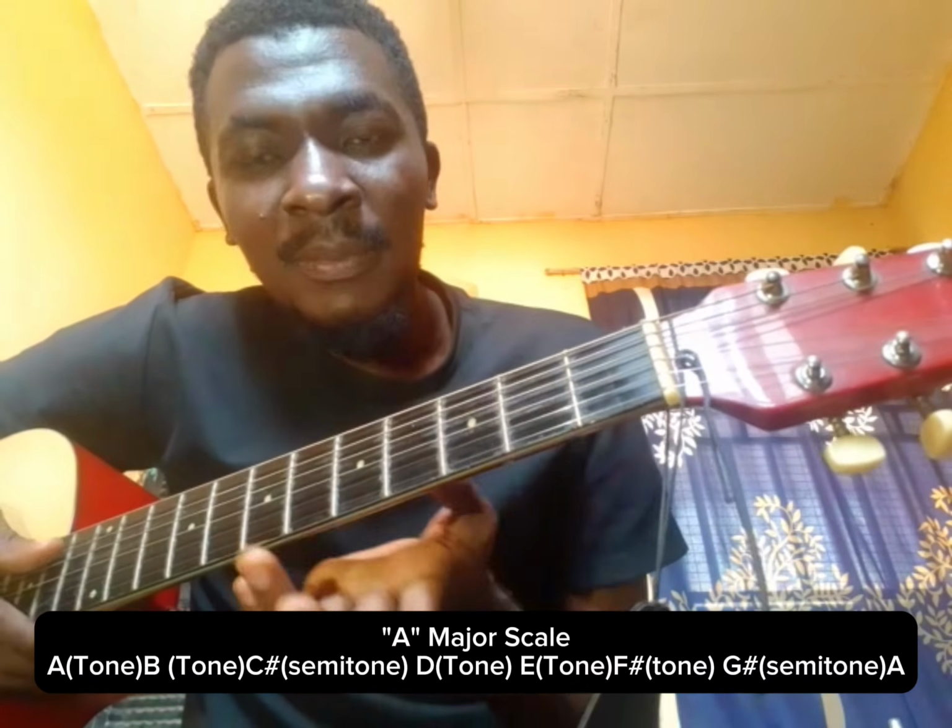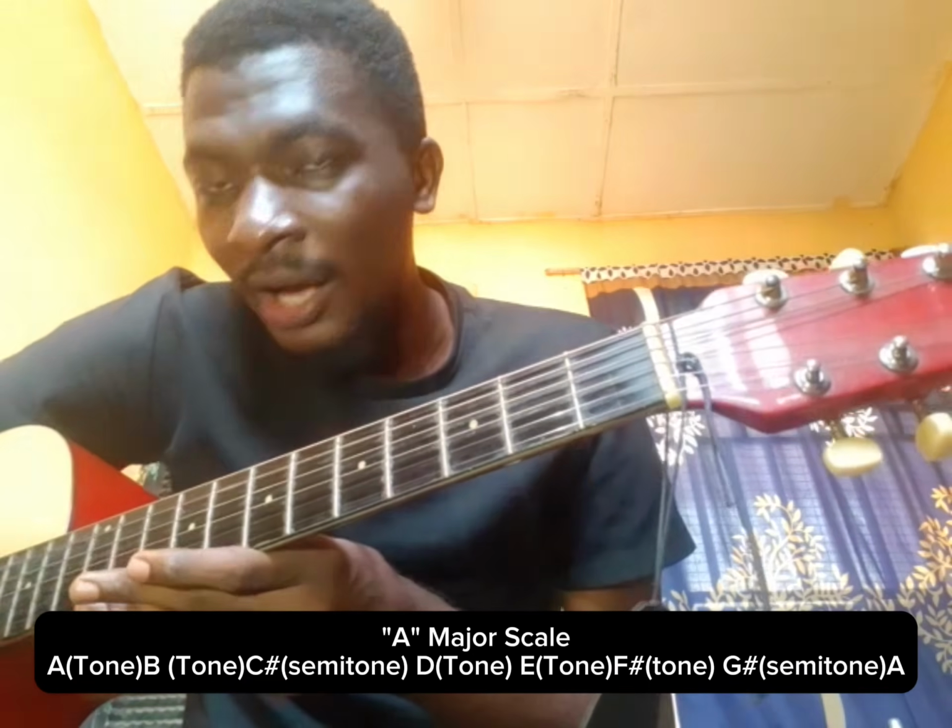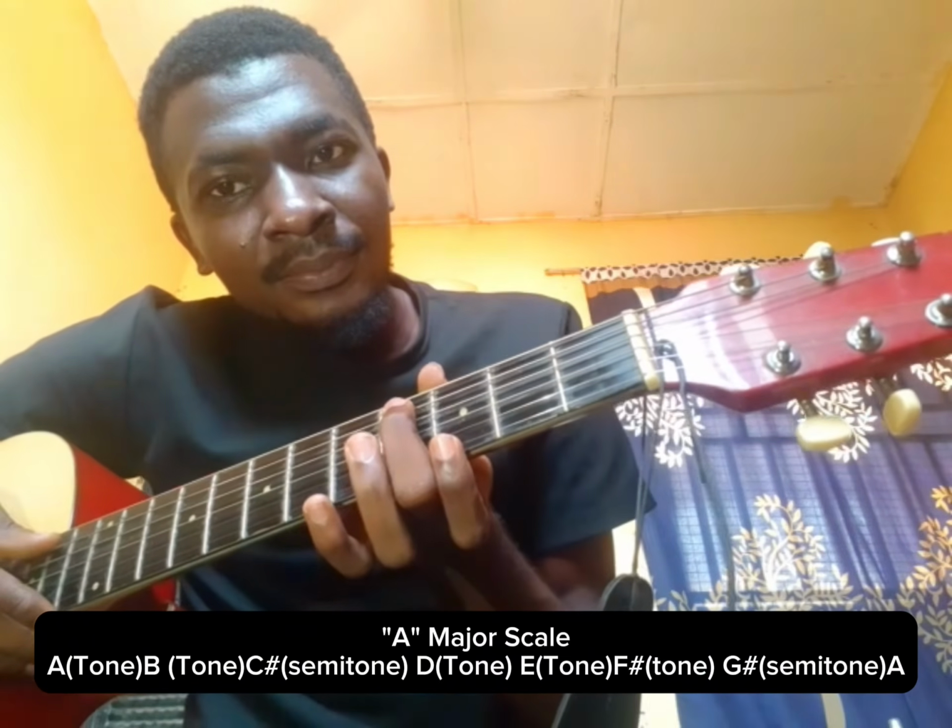So if you want to form the major scale in the key of A, you have A open, and you move a tone, just as I said: tone, tone, semitone, tone, tone, tone, semitone. So the first tone is B, the second tone is what? C sharp. The next movement says what? Semitone, which is what? D.